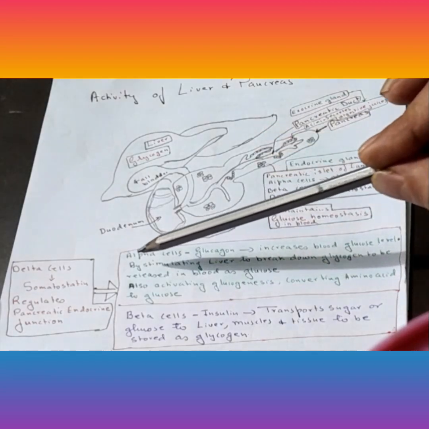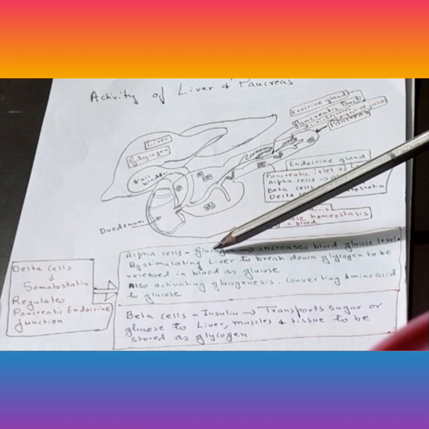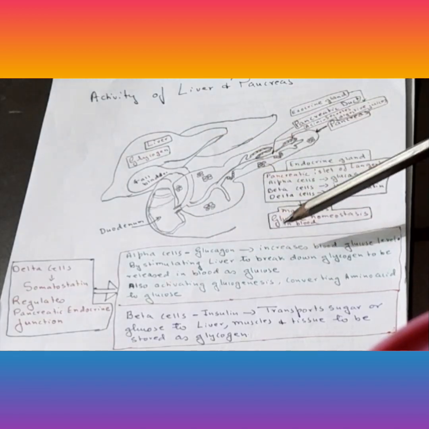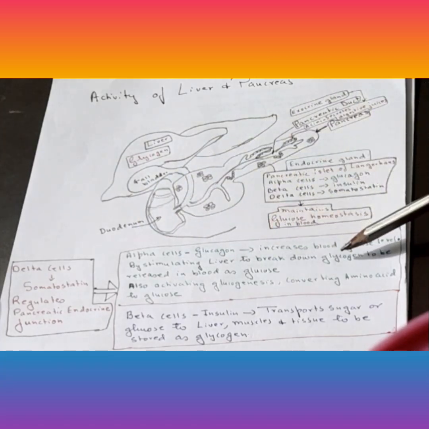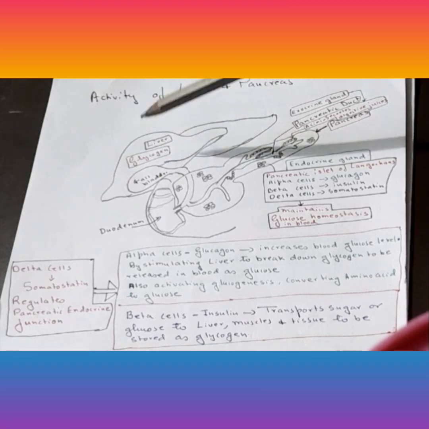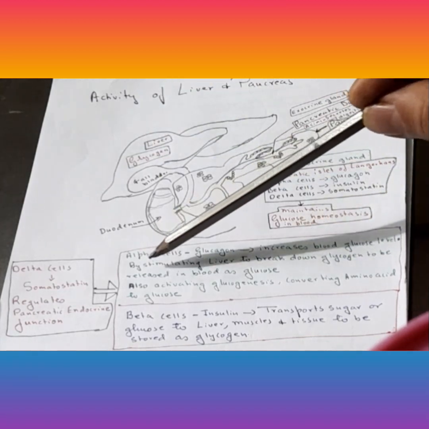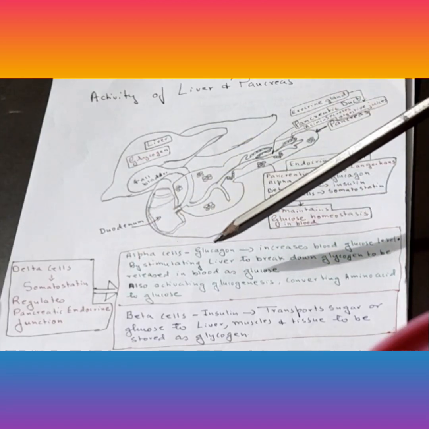Just in short, I have mentioned it here. So what does the alpha cell do? It gives out glucagon. What does glucagon do? It increases the blood glucose level by stimulating the liver to break down glycogen. Glucose is stored in the form of glycogen in the liver. So glycogen is released in blood as glucose. It also activates gluconeogenesis, converting amino acids to glucose. Now this happens when you are fasting, when your supply of glucose has decreased.